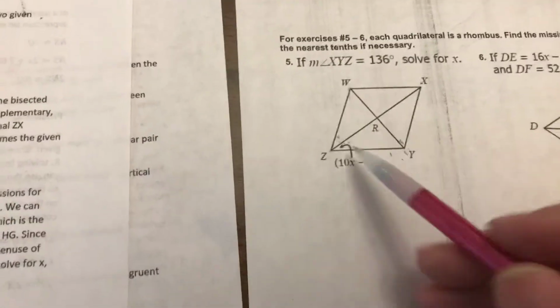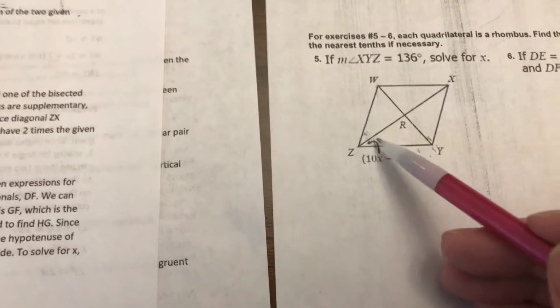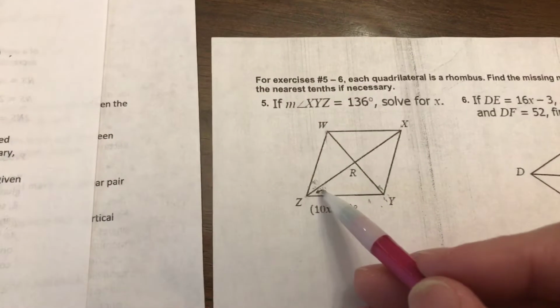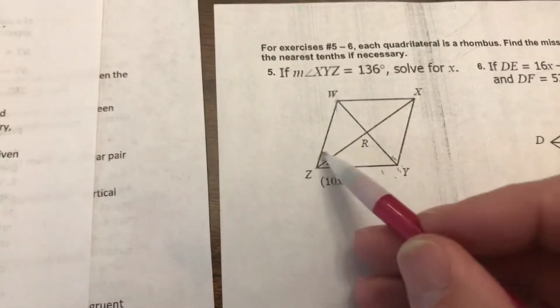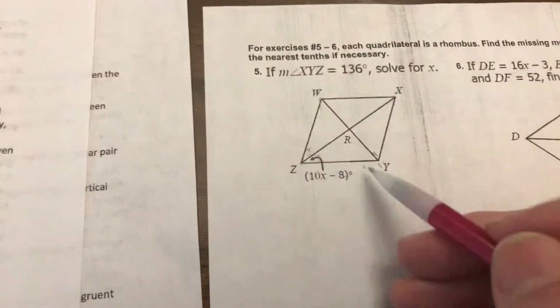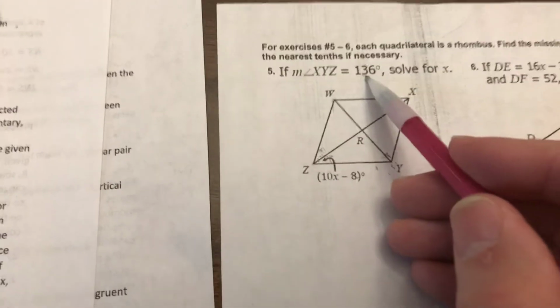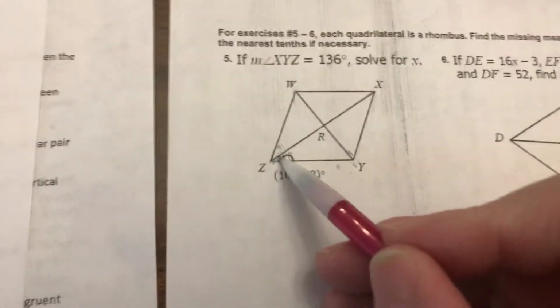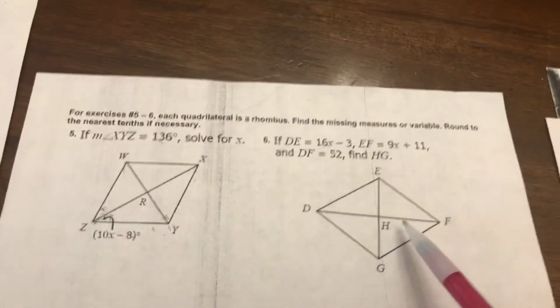So again, we know that these two angles are congruent because it's a rhombus, and the diagonals bisect the angles that they intersect. So we can set the equation up to solve for x. 10x minus 8 plus 10x minus 8 equals, and what we get on the right side of the equation is going to be 180 minus 136, because this angle XYZ is supplementary to this angle. So 180 minus 136 is going to give us this angle, which will be on the right side of the equation.